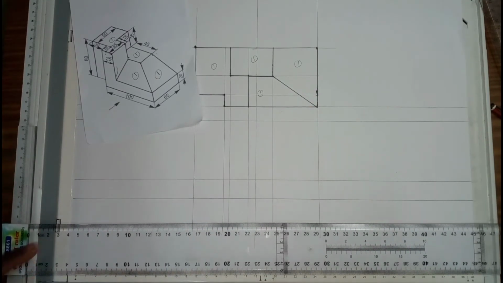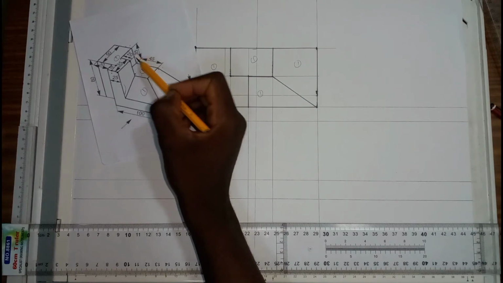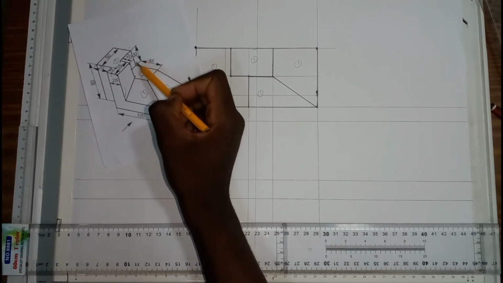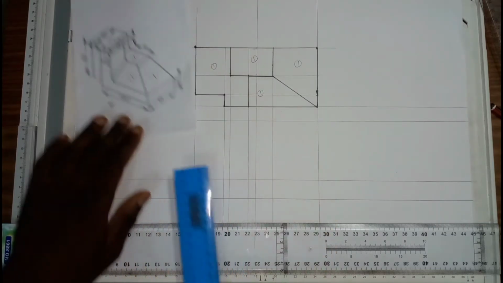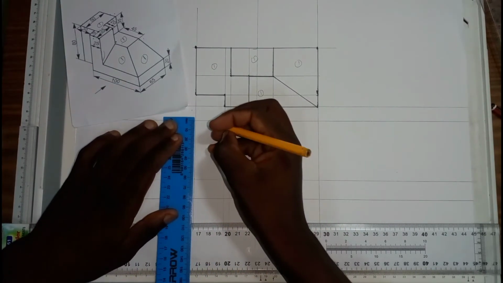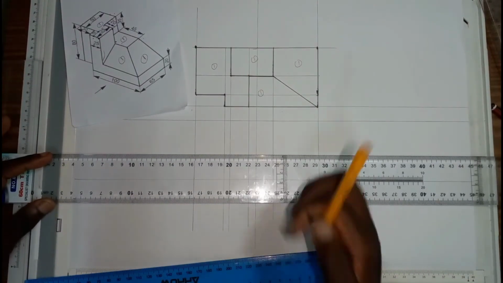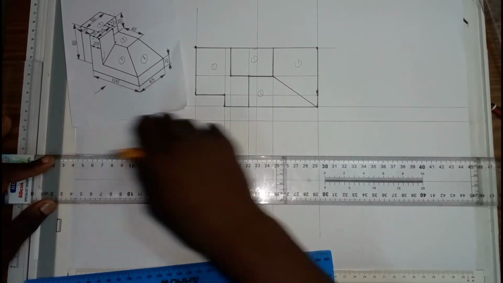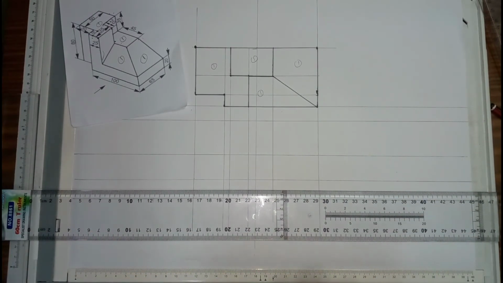Okay, now what? From this line to this line you have to measure a distance of 35. We didn't measure that when we drew the plan because it's height. So from here to here 35 is here, and you should know that I'm projecting my lines horizontally because I'm going to use them to draw the end views.